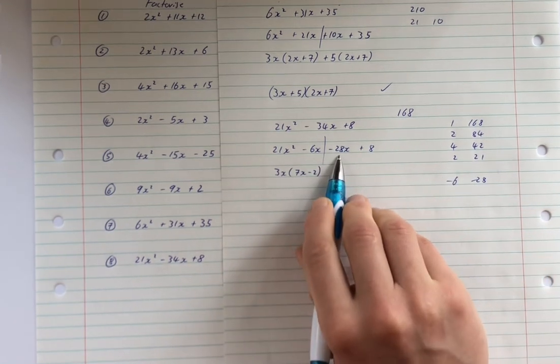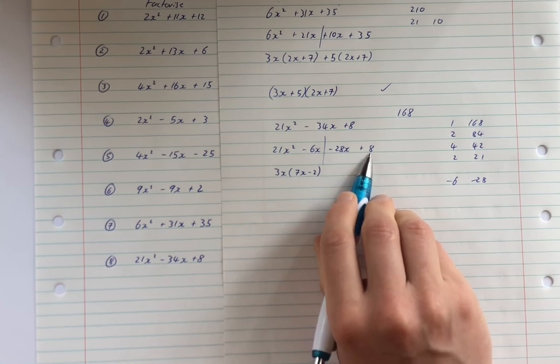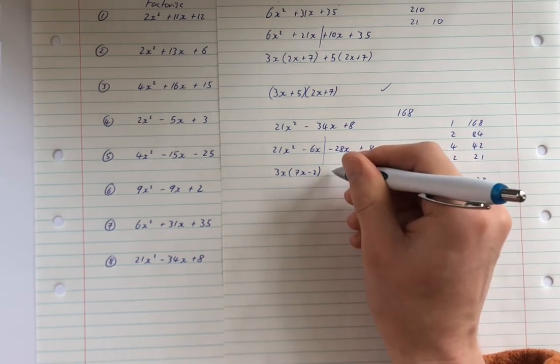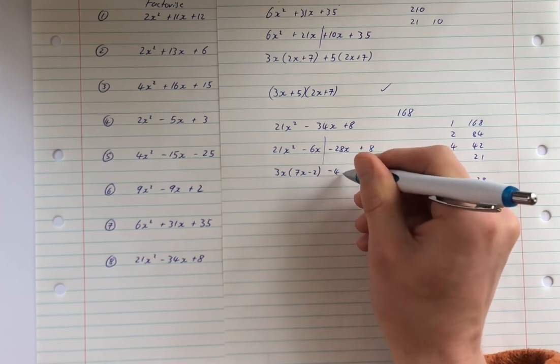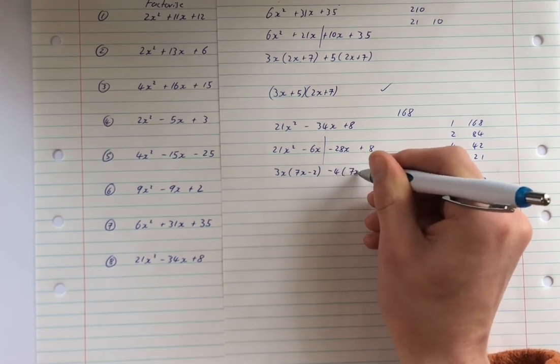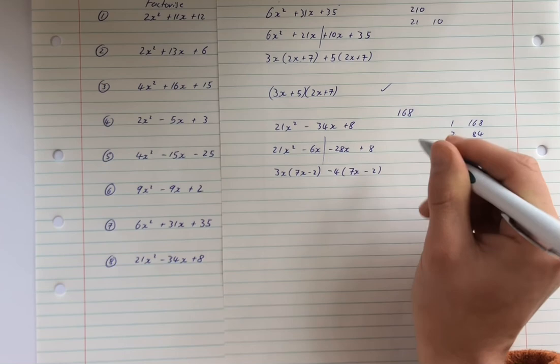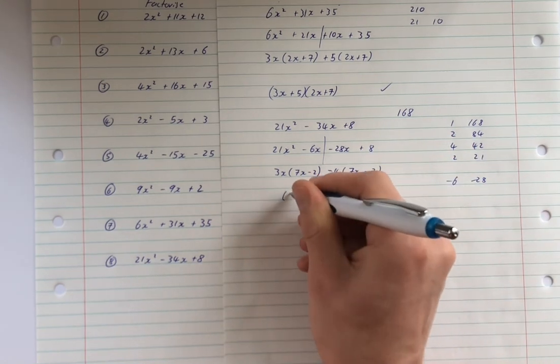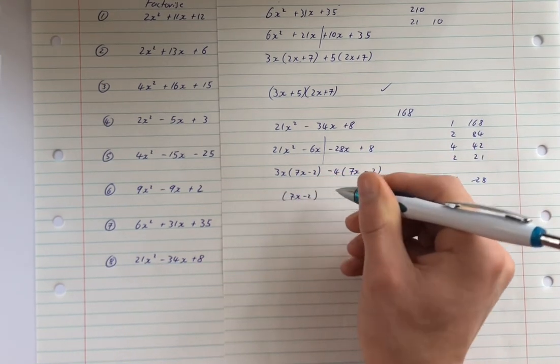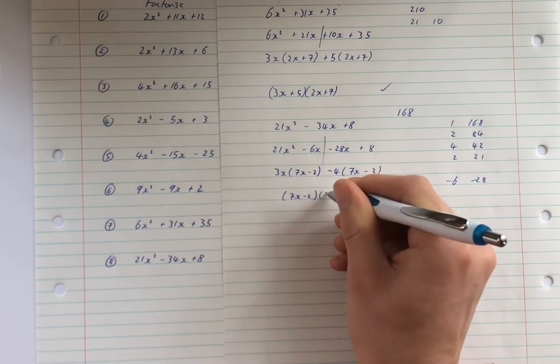What can come out of the negative 28x and the positive 8? Looks like negative 4 has to come out. Again, leaving positive 7x and minus 2. Repeated bracket, that's one factor. And the leftover.